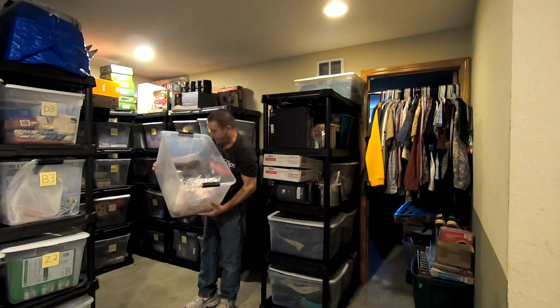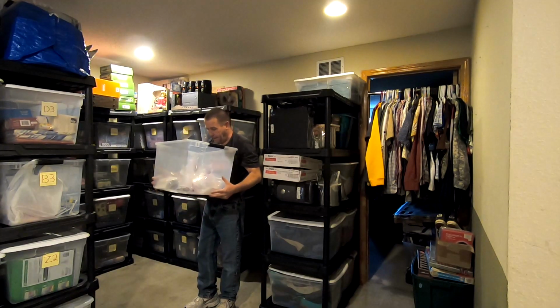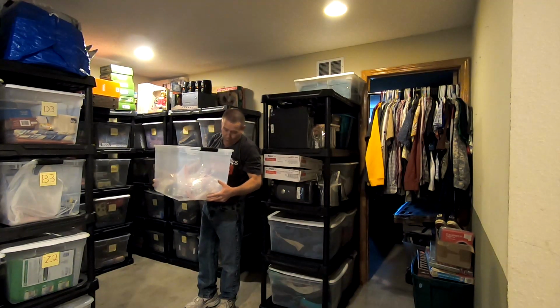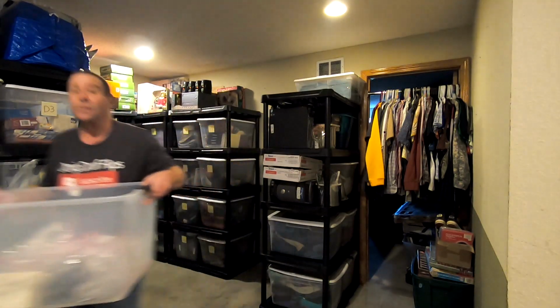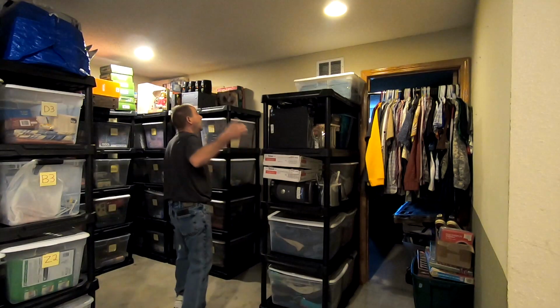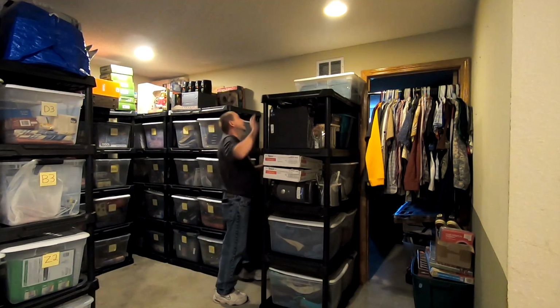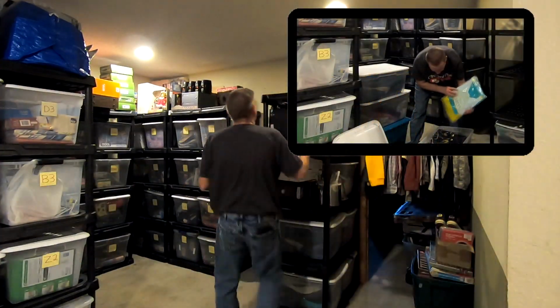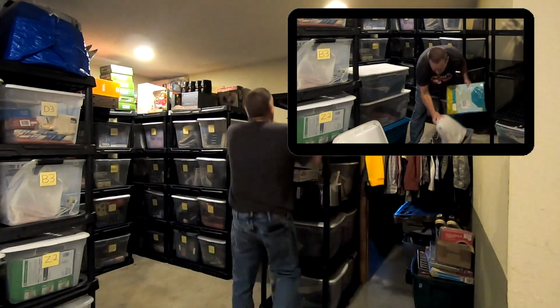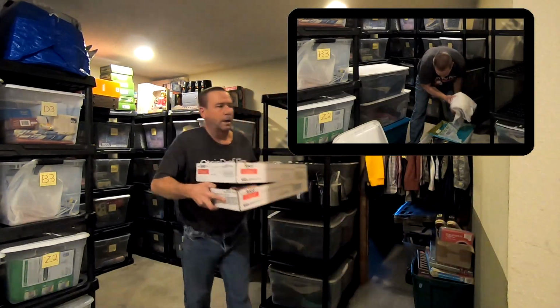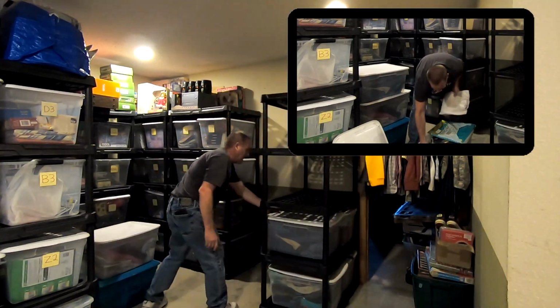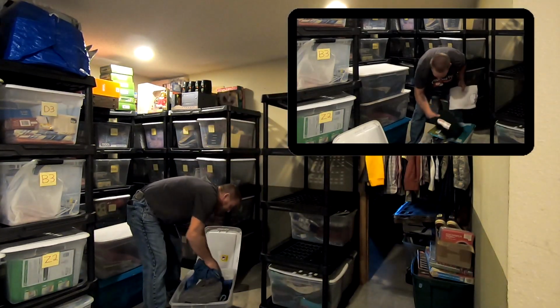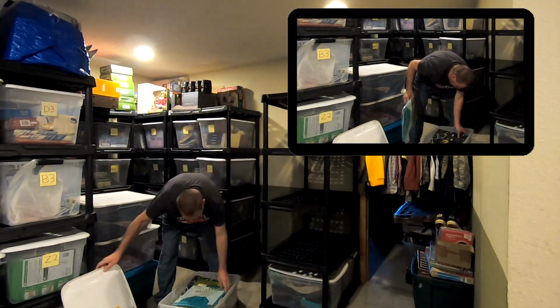Jurassic Park pins, probably need to get these listed. And there's some other ones too. Some pop pins. I'm gonna set these over here. That way I remember, get those things listed. I don't know, these look like scrub pants. Brand new jerseys. This looks to be all brand new stuff.